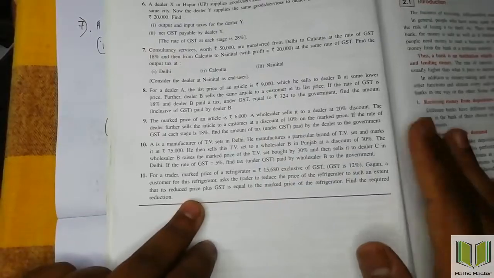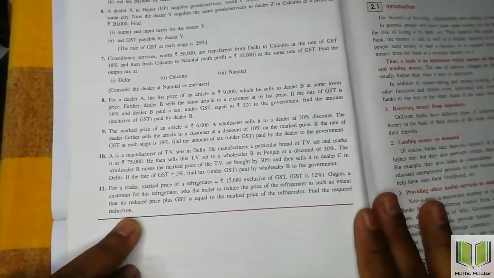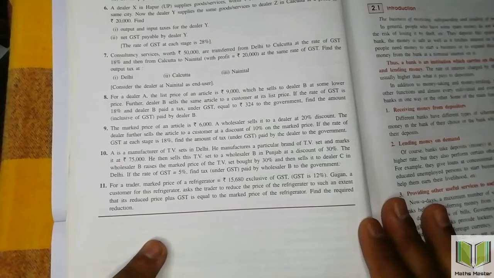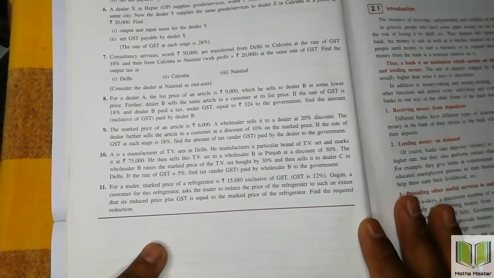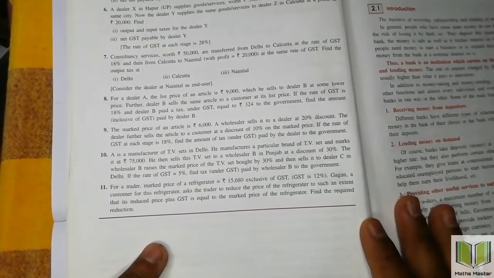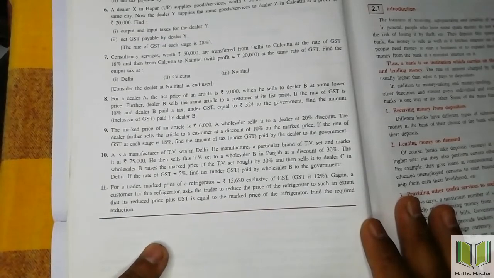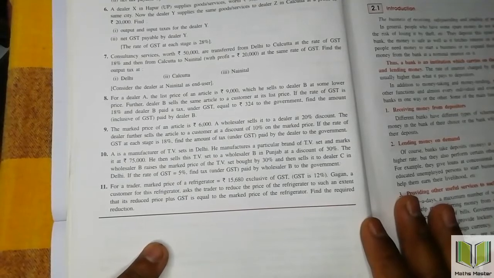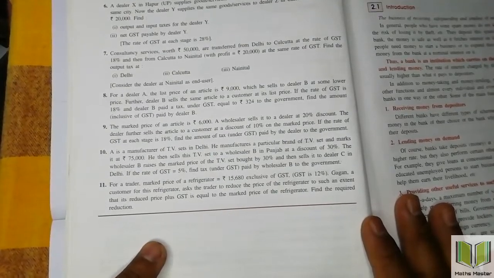Now the 8th question. For a dealer A, the list price of an article is 9,000, which he sells to dealer B at some lower price. Further, dealer B sells the same article to a customer at its list price. If the rate of GST is 18% and dealer B paid a tax under GST equal to 324 to the government, find the amount paid by dealer B.